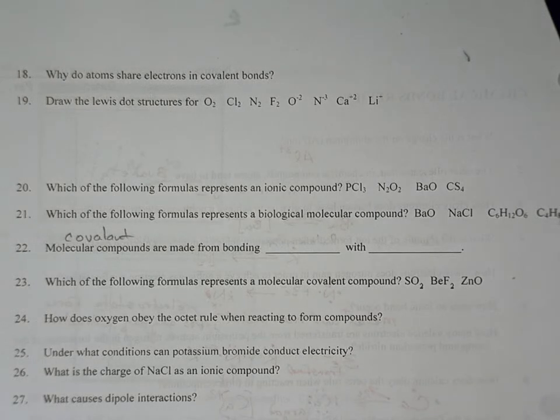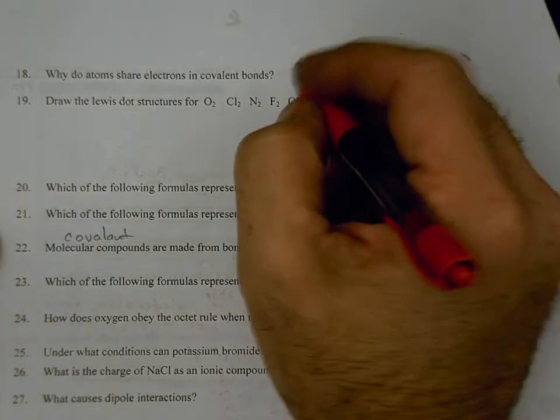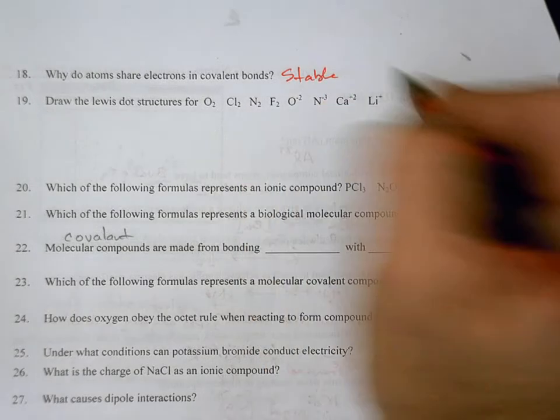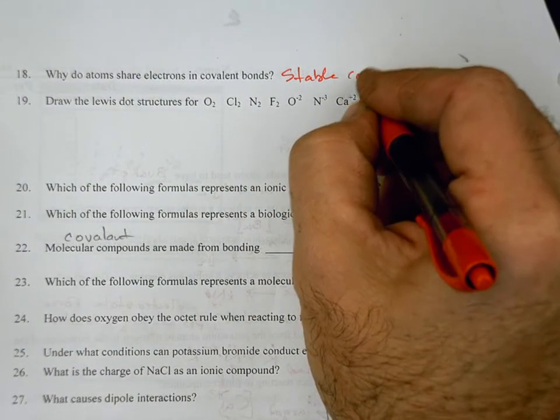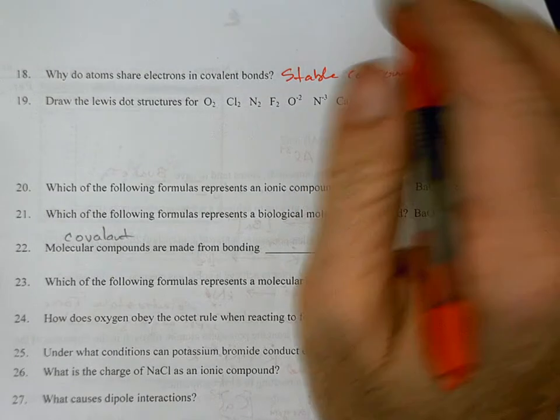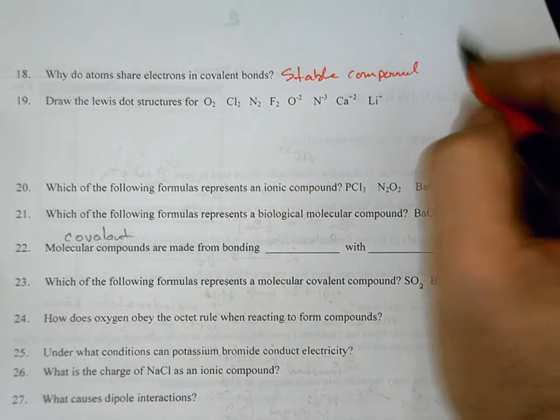So we're on page 2 of our Ionic Bond study guide. Question number 18, why do atoms share electrons in covalent bonds? They share them so that they can form stable compounds.